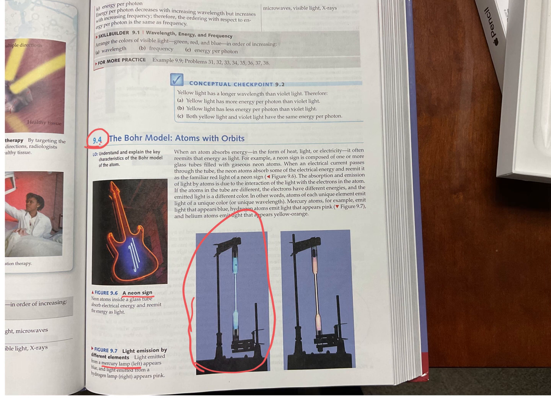Okay, so we have the mercury lamp on the left, and then we have the hydrogen lamp on the right. So depending on what element we have, we see a different color. And remember, different wavelengths are associated with different colors. So before I go to the next picture, any question about this? So right now I told you that elements absorb energy and they emit energy, and depending on what elements they are, it would be a different color, right? Questions?